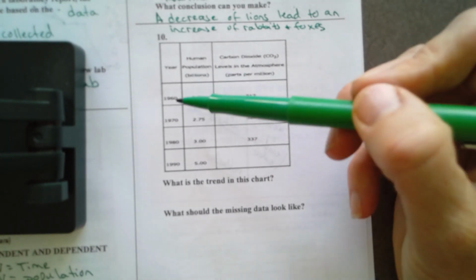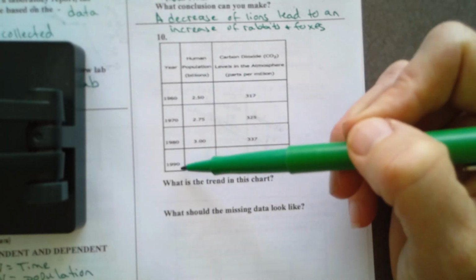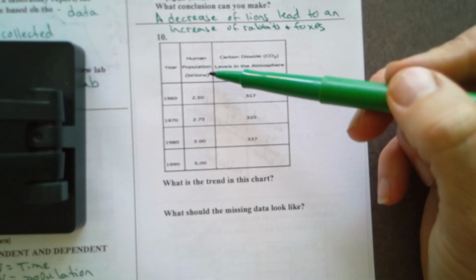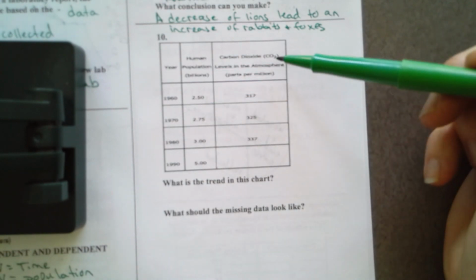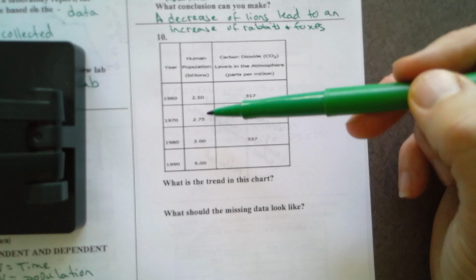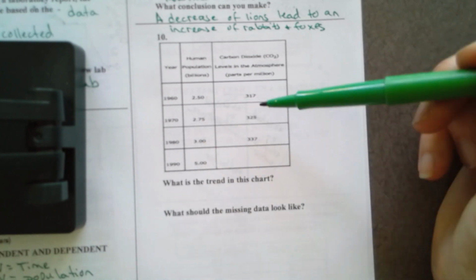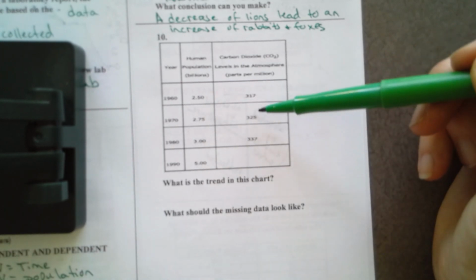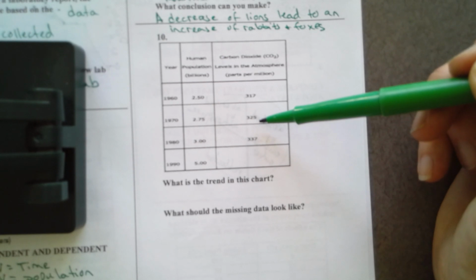Okay, let's look at number 10. Here I have data that starts at 1960 and every 10 years till 1990 talks about the human population in billions and the carbon dioxide levels in parts per million. So I can see that as it increases by 250 million, my carbon dioxide numbers increase as well. So by about 7 parts per million.